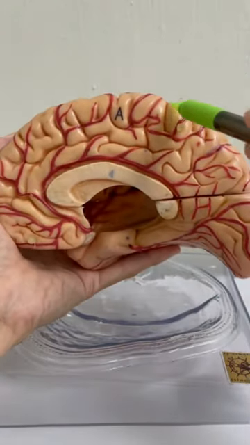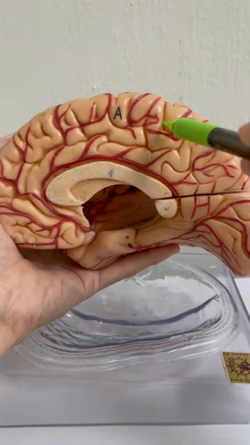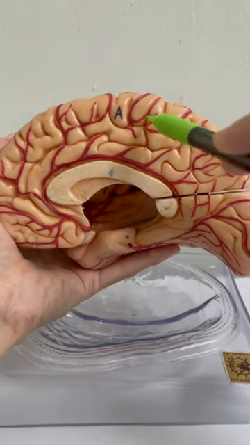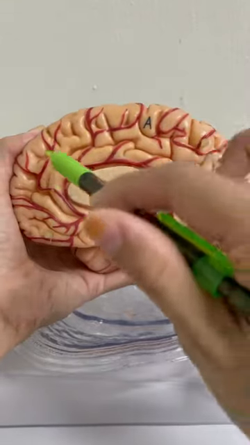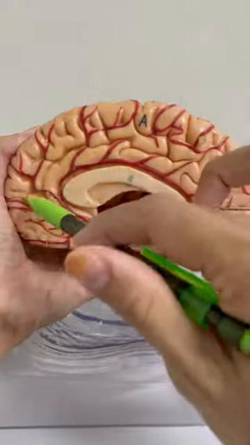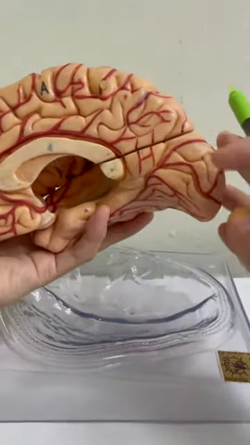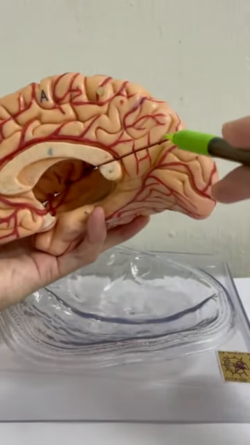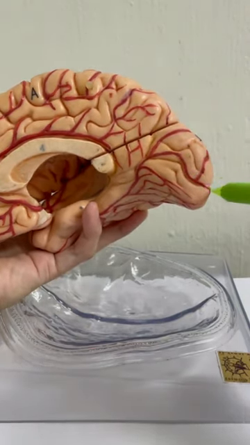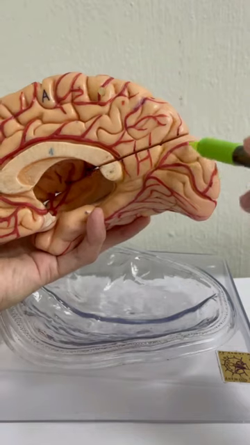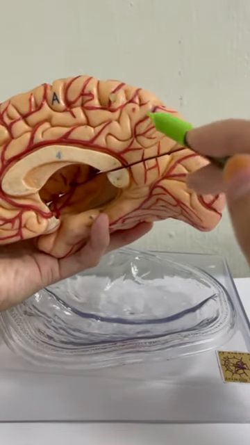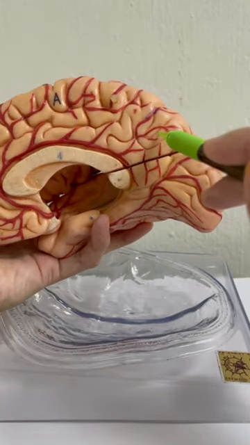Around the beginning of the central sulcus, we have the paracentral lobule. So here is the medial frontal gyrus. Okay, so here we have the parieto-occipital sulcus, and this is the calcarine sulcus. So here this is the cuneus, and here the quadrangular area here is known as precuneus.